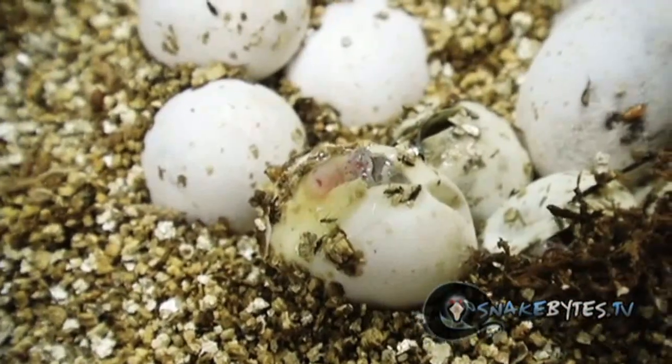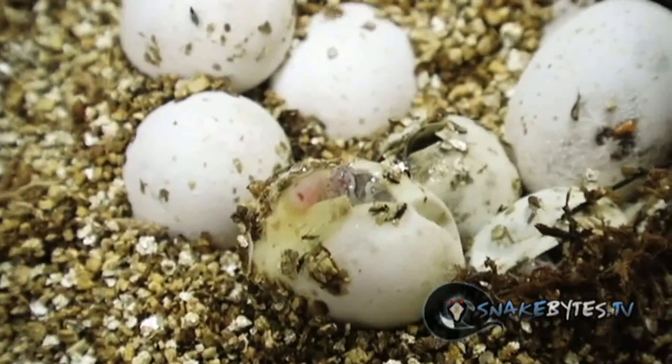And then lastly, if your animal is dystocia and none of that stuff works, there's nothing you can do other than surgery. Of course, after the egg laying, the next step is incubation, and then the animal's actually hatched.